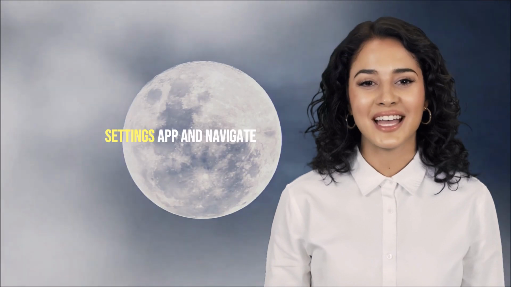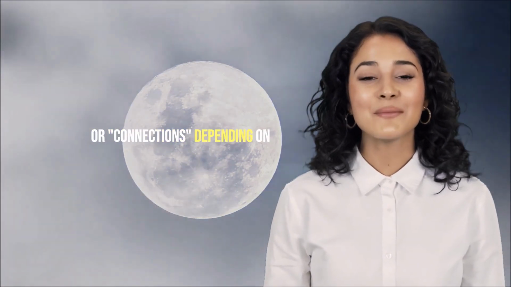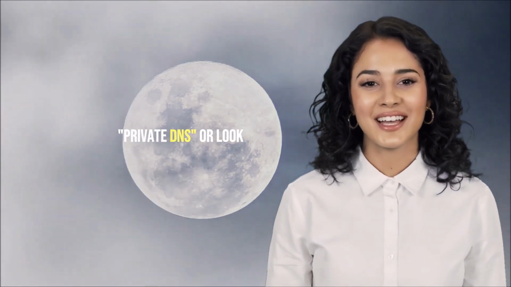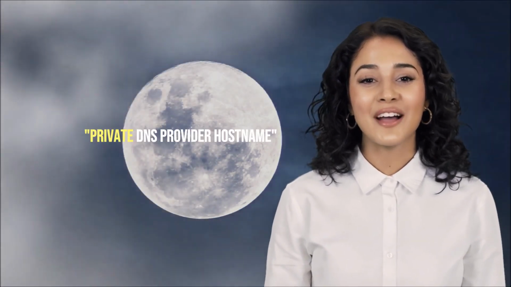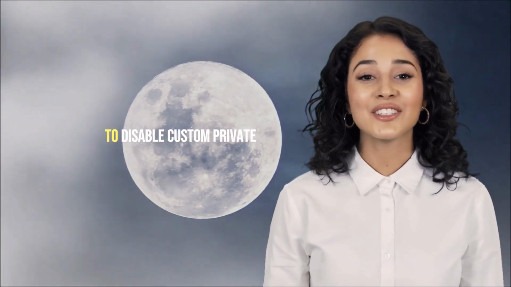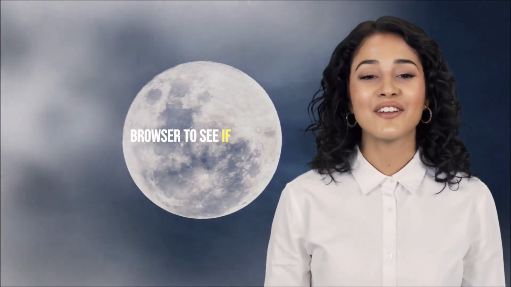Step 3. On an Android device, open the Settings app and navigate to Network and Internet, or Connections, depending on your device manufacturer. Step 4. Tap on Private DNS, or look for it under Advanced Network Settings. Step 5. Select Off or Automatic instead of Private DNS Provider Hostname to disable custom private DNS settings. Step 6. Confirm the change and restart your browser to see if College Board services are now accessible.